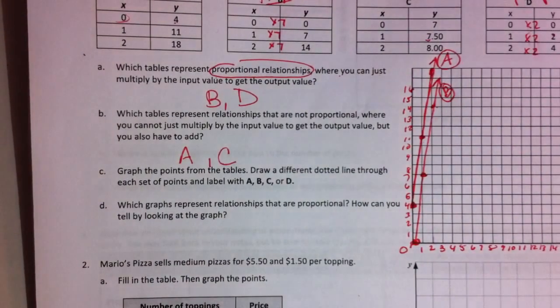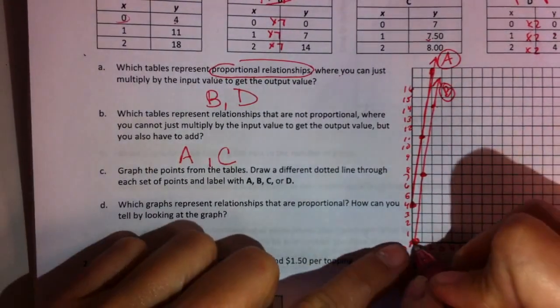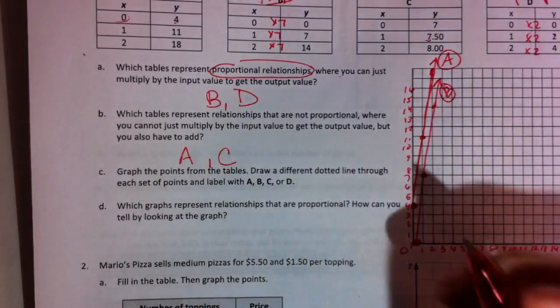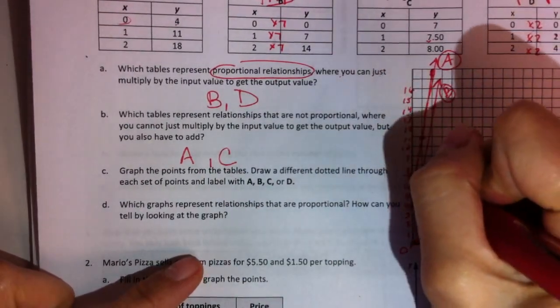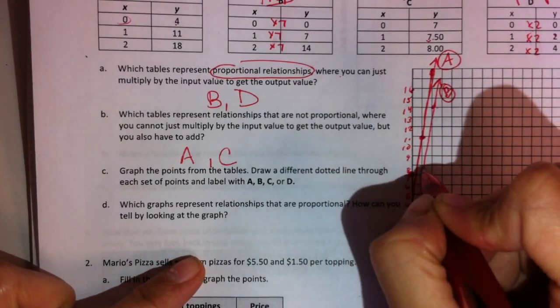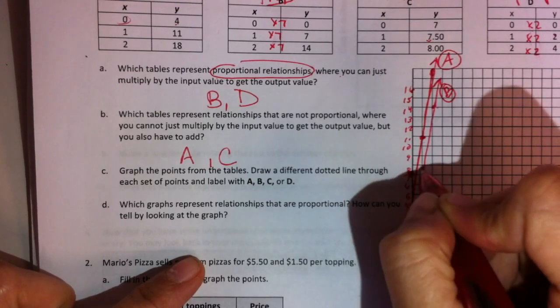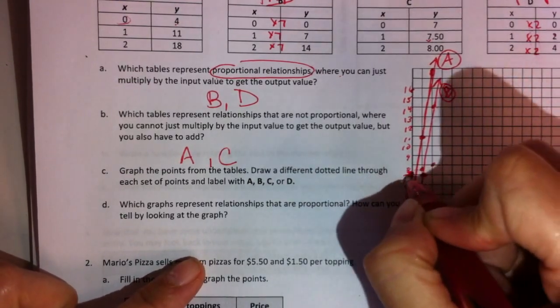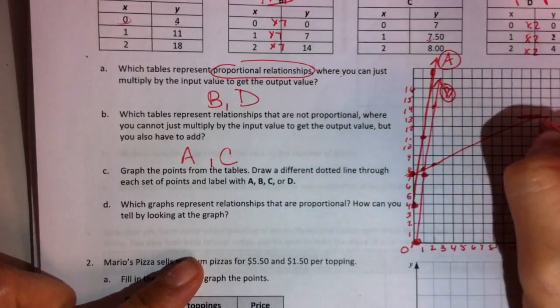So there's B. All right, C, we've got 0, 0.07. Let me change to a different color. Sorry. 0.07 right here. 1 and 750 is going to be right between the 7 and the 8. So 1 and then 750. 2 and 8. So this guy is going like that.